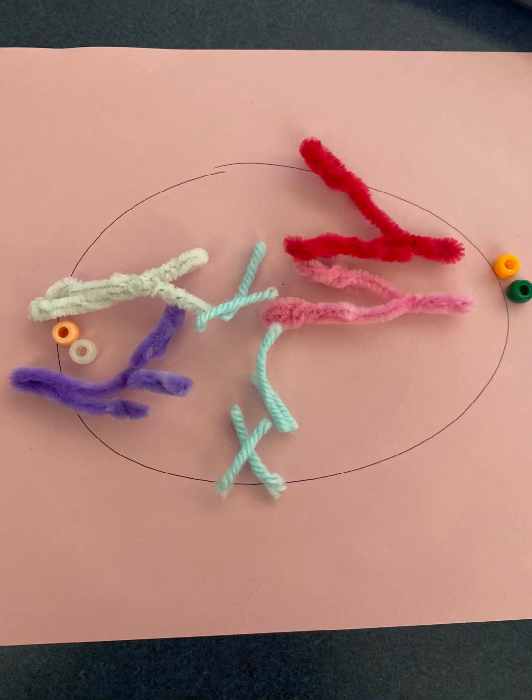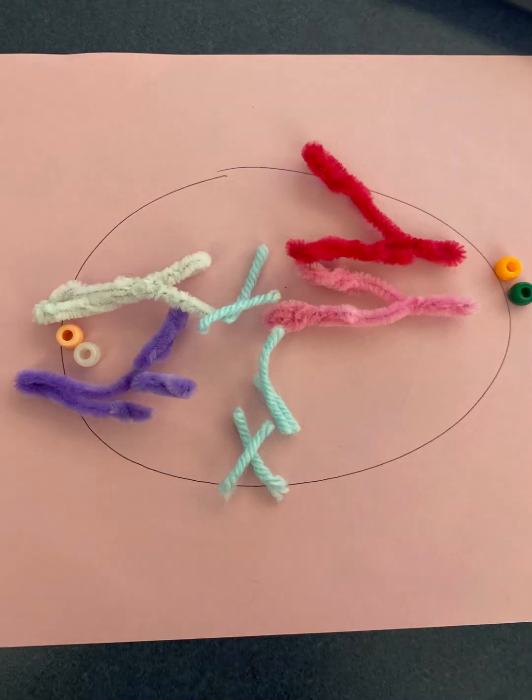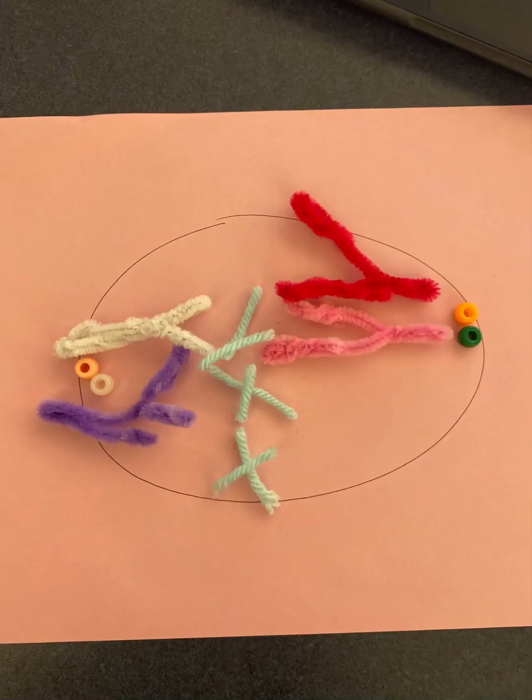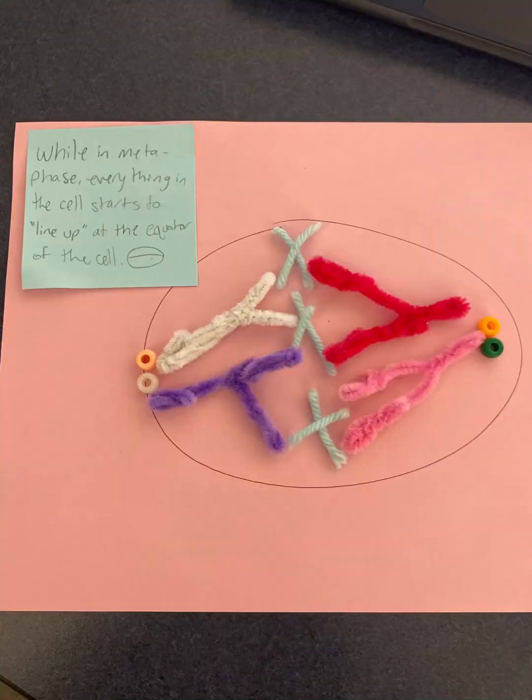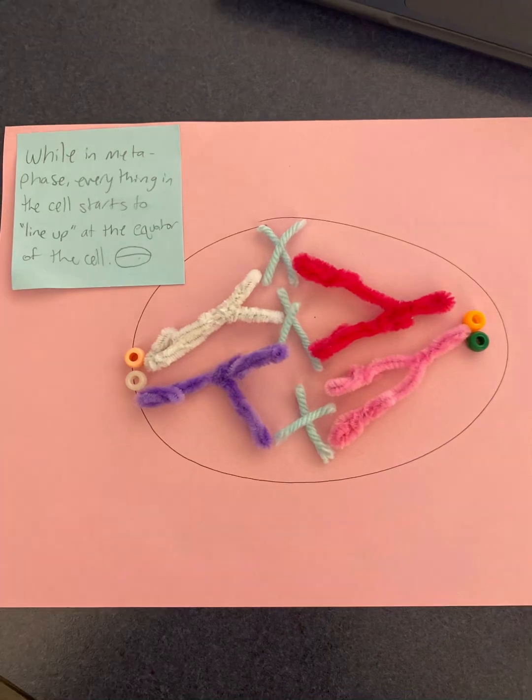Metaphase. During metaphase, chromosomes line up at the metaphase plate. Each sister chromatid is attached to a spindle fiber originating from opposite poles. By now, the nucleus has been dissolved, and chromosomes have condensed together to line up in the middle.